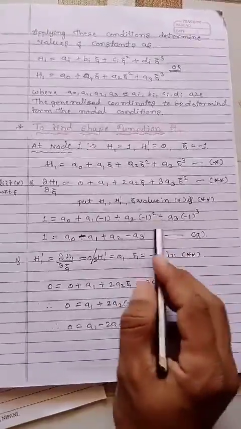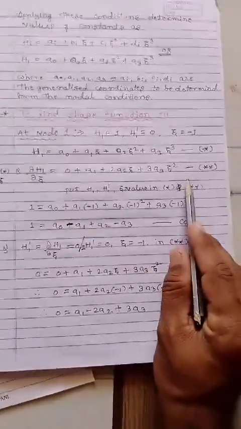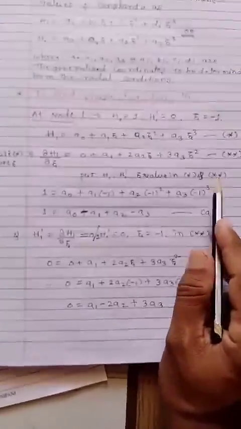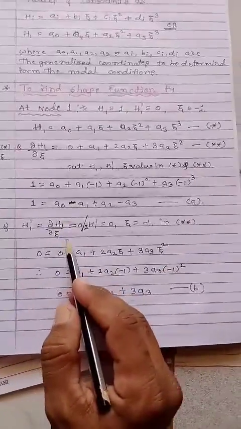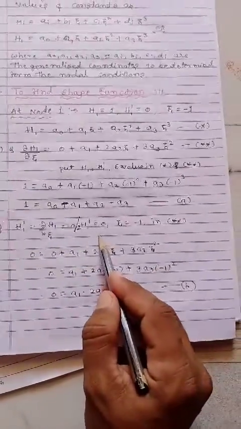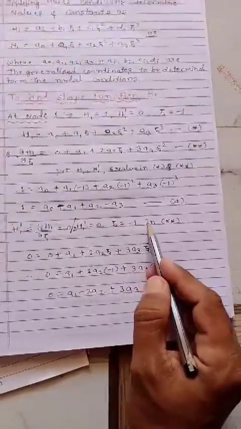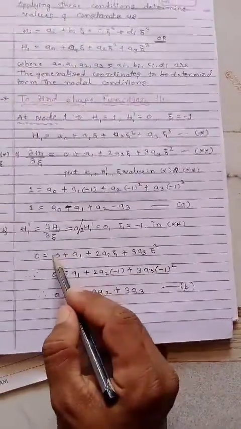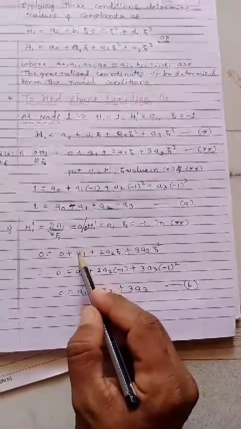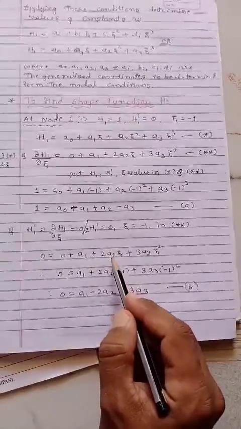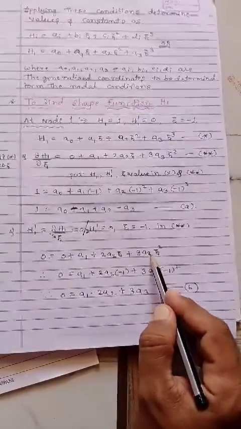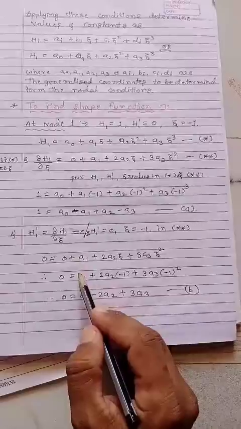Similarly, put the value in equation h1 dash, or equation double star. That is, I have written here the value of h1 dash is 0, zeta is -1 in double star. So h1 dash value is 0 plus a1 plus 2a2 zeta plus 3a3 zeta square.